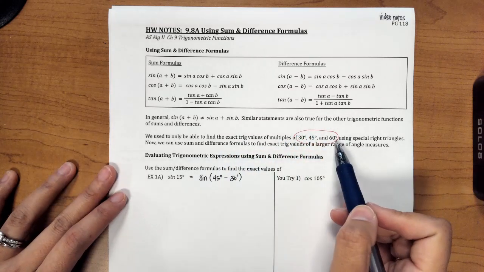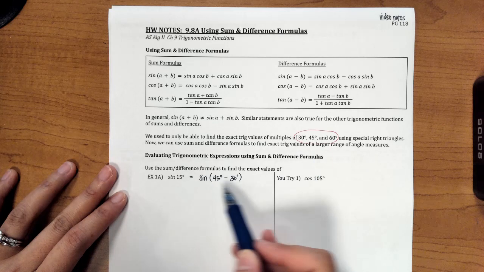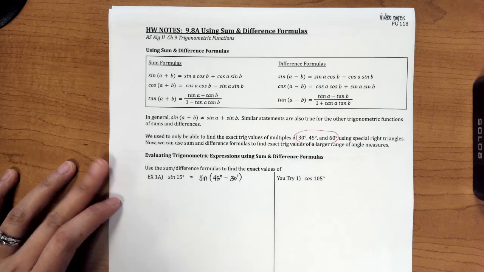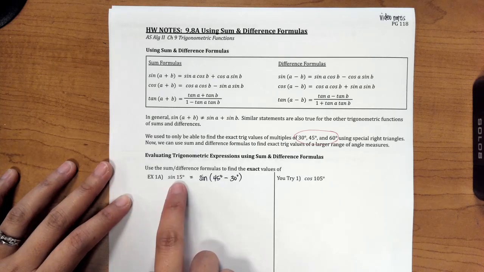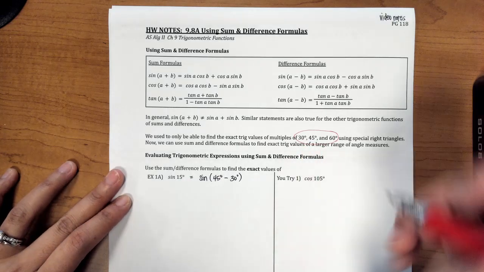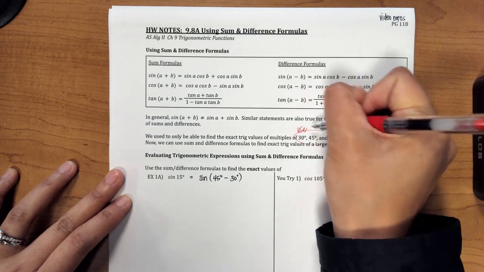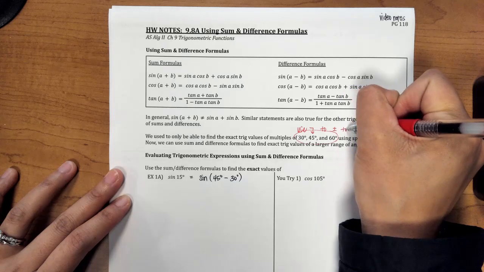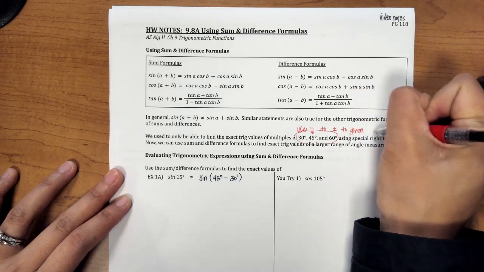I could also technically do 60 minus 45, but I usually pick the smaller numbers, but it makes no difference, okay? So we are trying to use 30, 45, and 60, use these to add or subtract to the given angle.